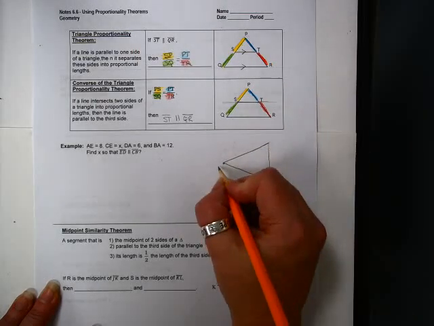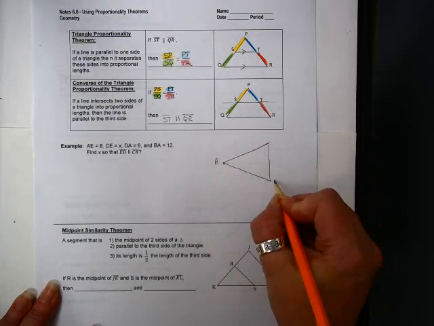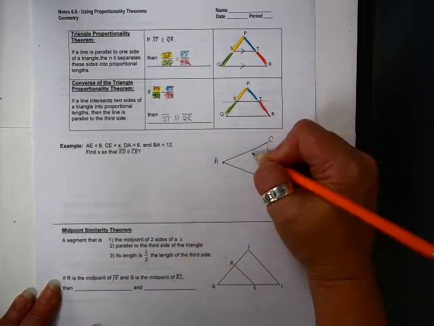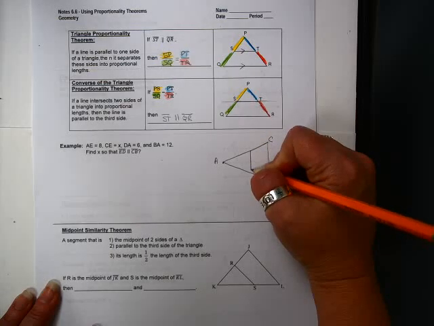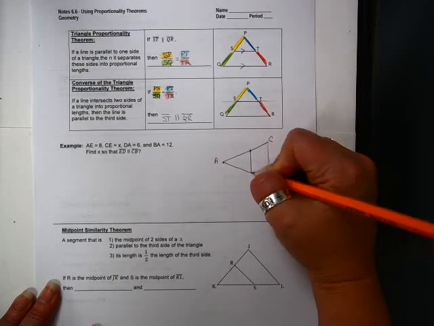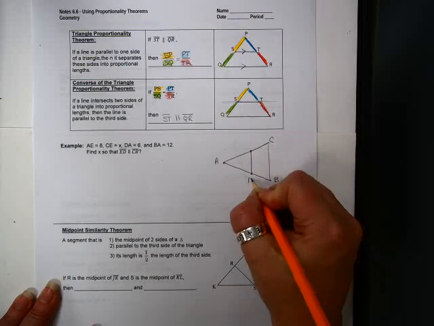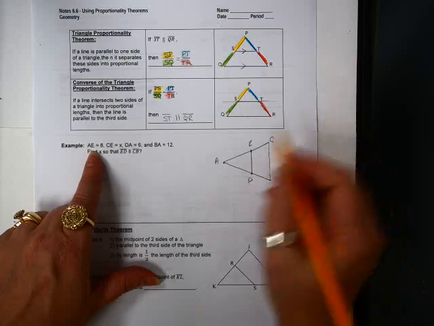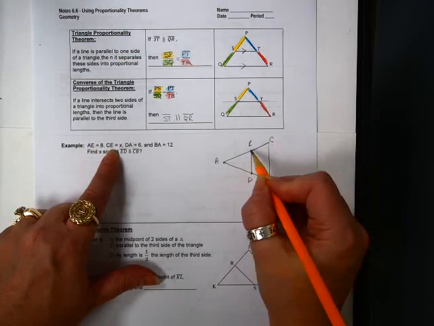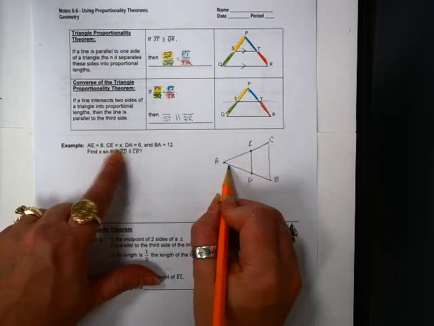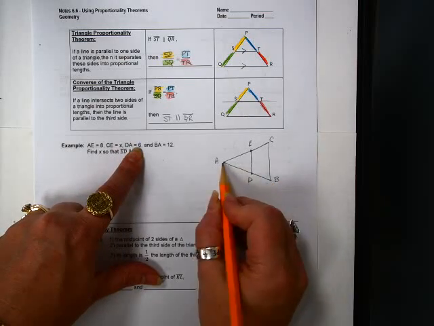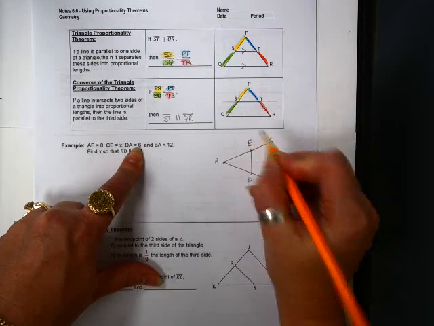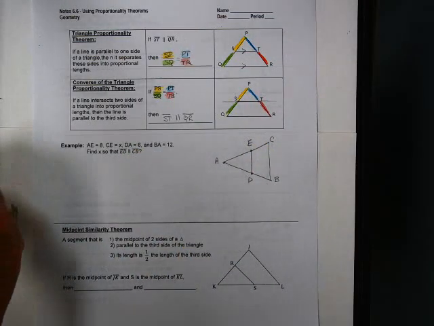So here I've got triangle A, B, C. And then I have this line here that's intersecting two sides. Call it D and E. And I had to label these so that I could create an AE and a CE, a DA, and a BA. Alright. That's E.